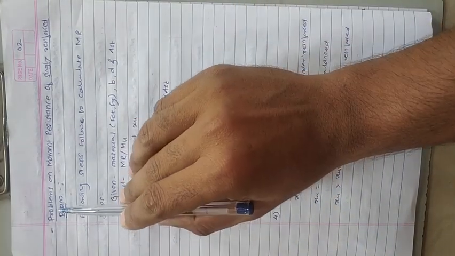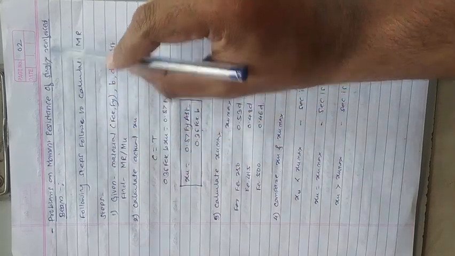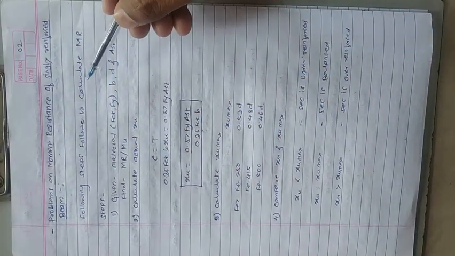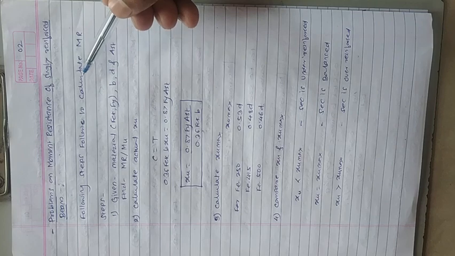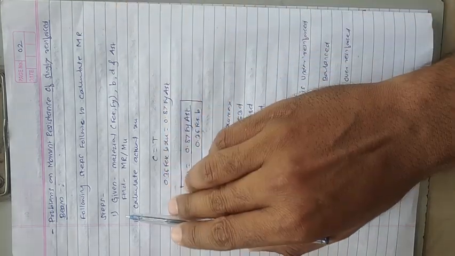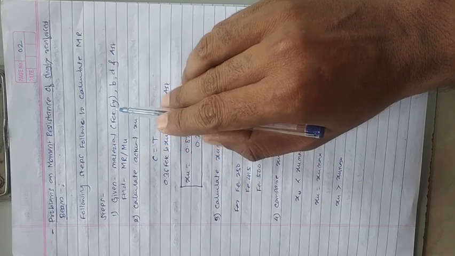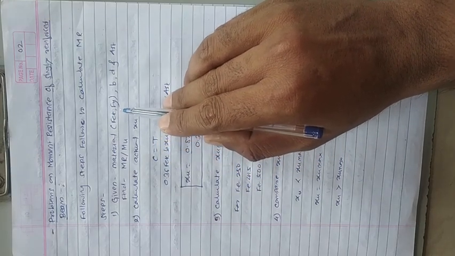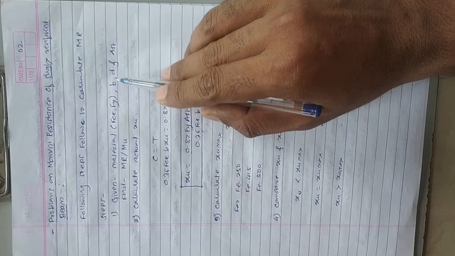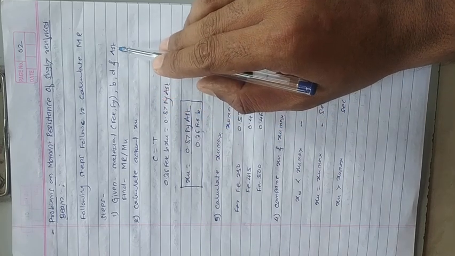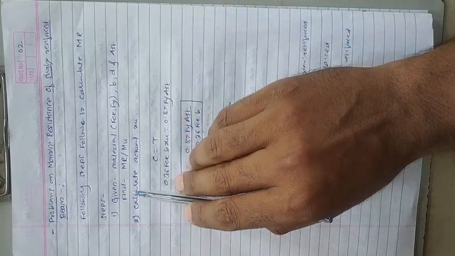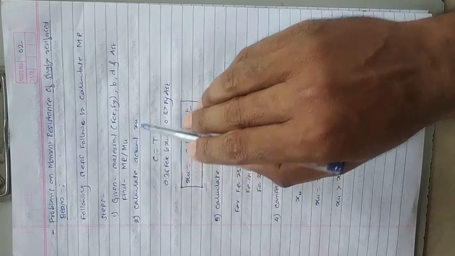Let us see problems on moment resistance of singly reinforced beam. The following steps are followed to calculate MR for a singly reinforced beam. First of all, write down the given data: the material, that is fck and fy, meaning grade of concrete and grade of steel, width b, effective depth d and Ast are given. And what we have to find out is MR or Mu.